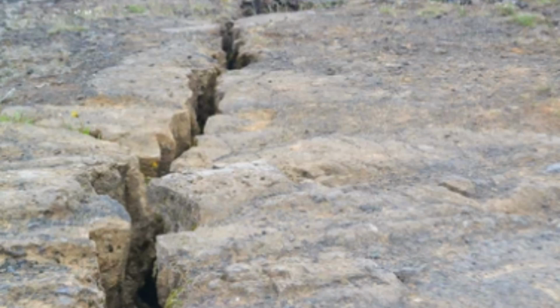Mountain ranges. Convergent plate boundaries, where tectonic plates collide, are responsible for the formation of mountain ranges. The intense pressure and compression generated during collision uplift the Earth's crust, leading to the formation of towering peaks. Examples include the Himalayas, formed by the collision between the Indian Plate and the Eurasian Plate, and the Andes, formed by the subduction of the Nazca Plate beneath the South American Plate.